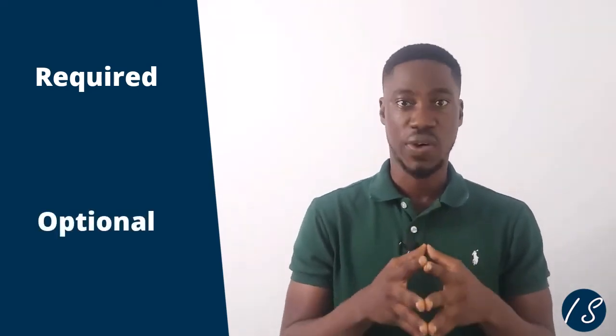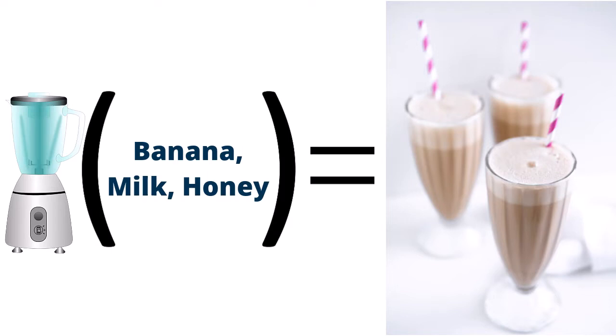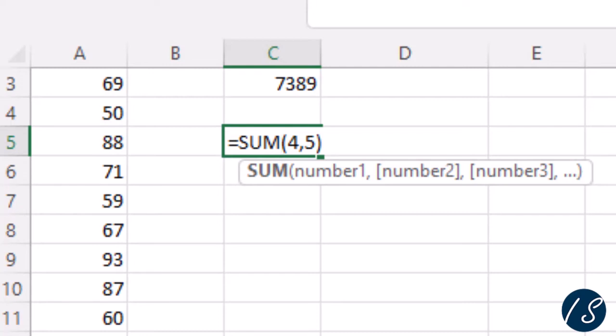In an Excel function, some arguments are compulsory and others are optional. So for the compulsory ones, without those arguments, the function will not even work. Going back to our analogy, a banana is certainly a requirement for making banana juice. The other ingredients, like the milk, honey, water, are optional. It's the same principle with Excel functions. So how do you tell if an argument is required or not? That's simple. If we take a look at the sum function again, you will notice a difference between the first argument and the second argument.